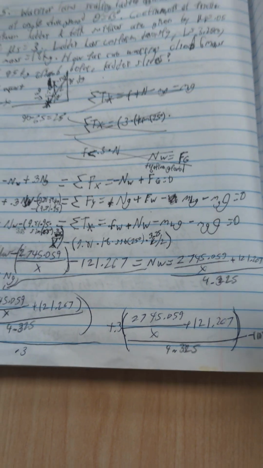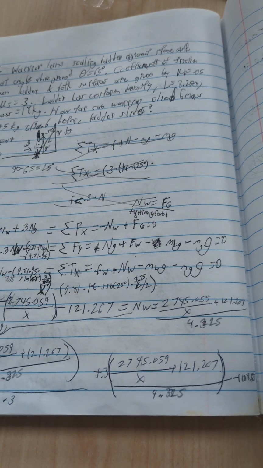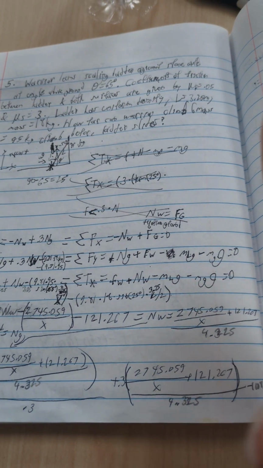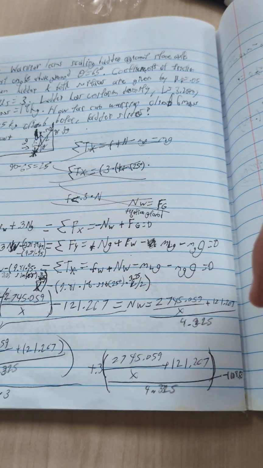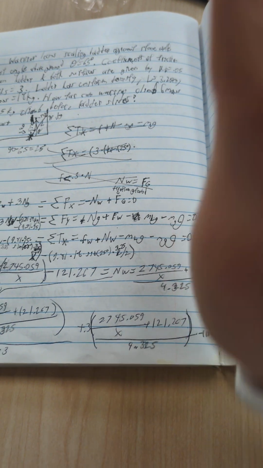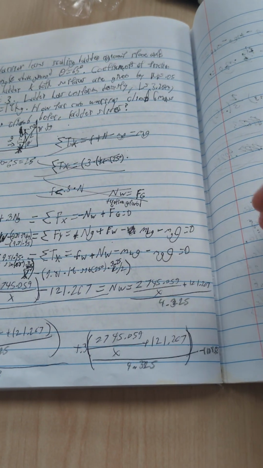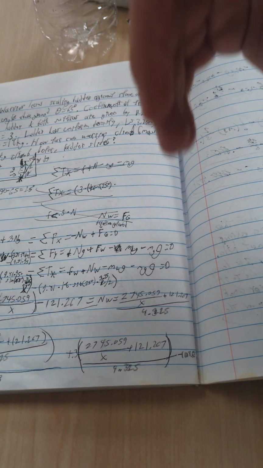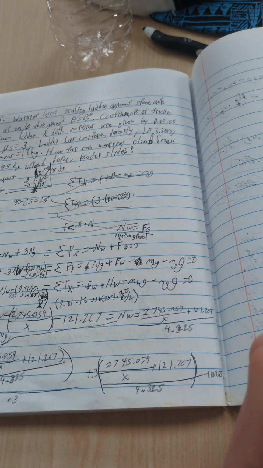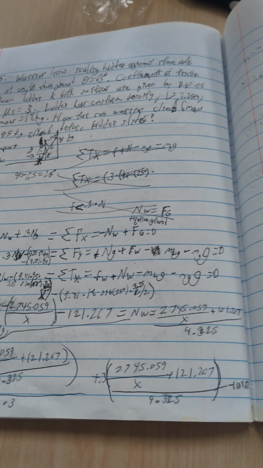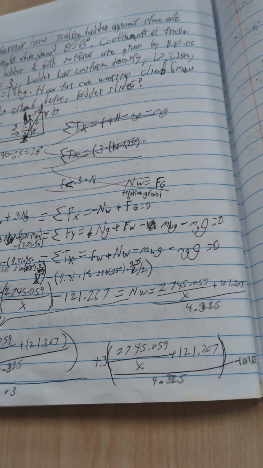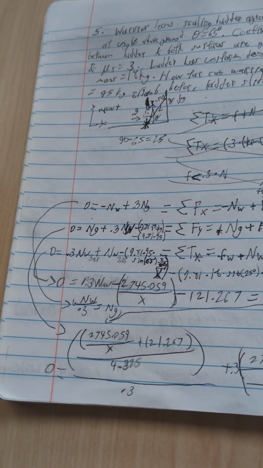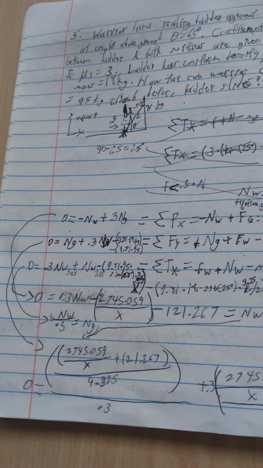counterclockwise is positive. This is positive. The normal force of the wall goes this way, and it's positive. The friction of the wall goes this way, meaning it's positive. The weight of the ladder goes this way, and therefore negative, and same with the guy, as G right there. Probably should have used W for warrior or something. Either way, it doesn't matter.